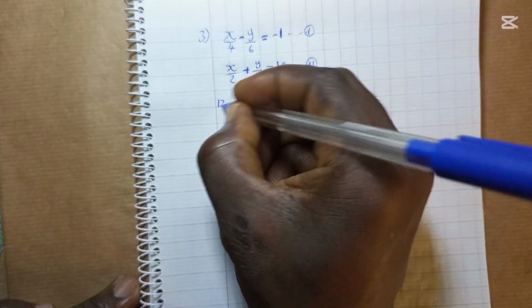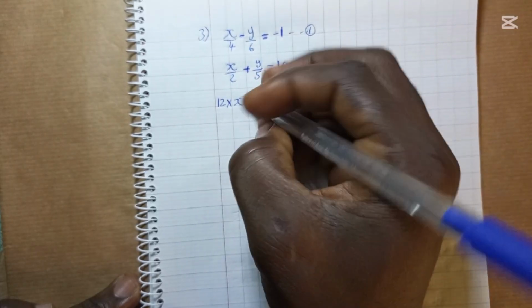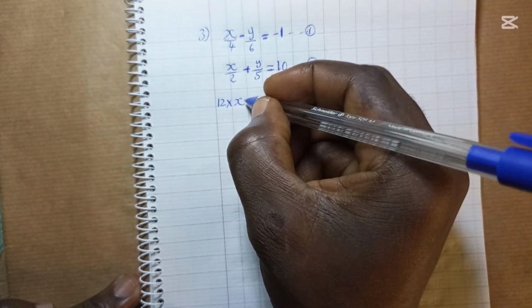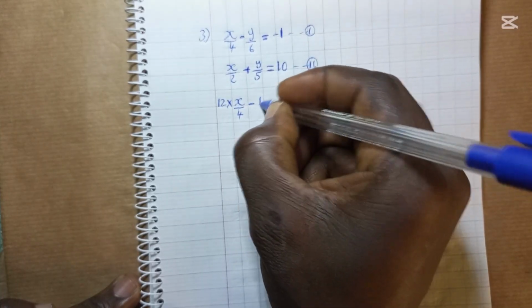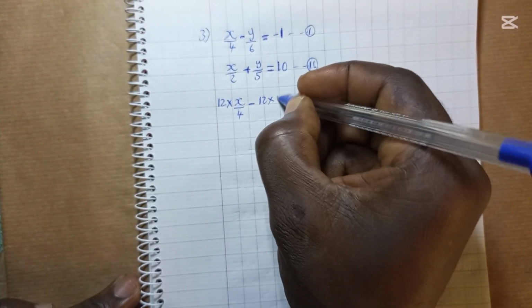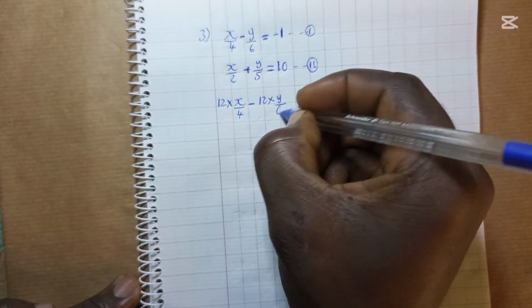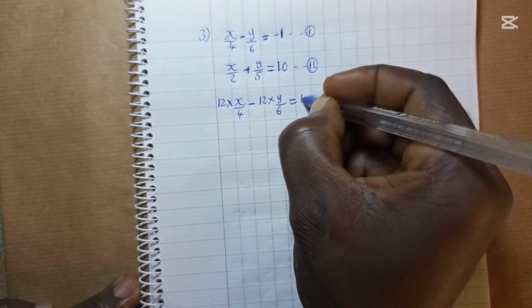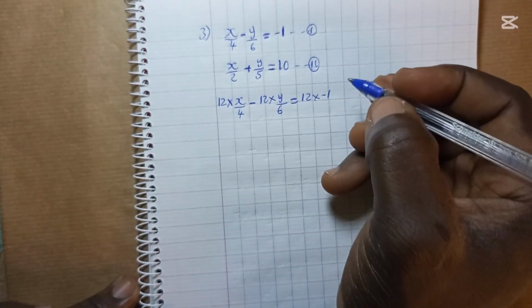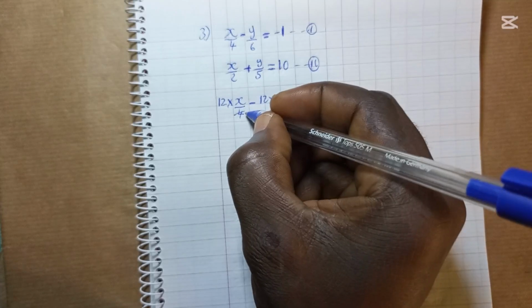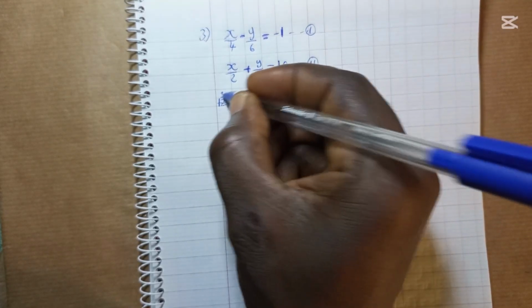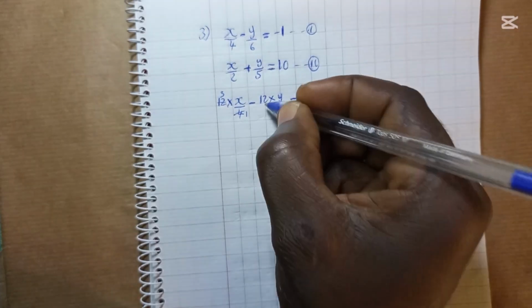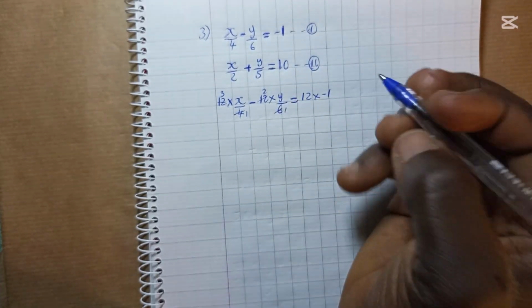That is 12 times x over 4 minus 12 times y over 6 is equal to 12 times -1. So 4 in 12 is 3, 6 in 12 is 2.